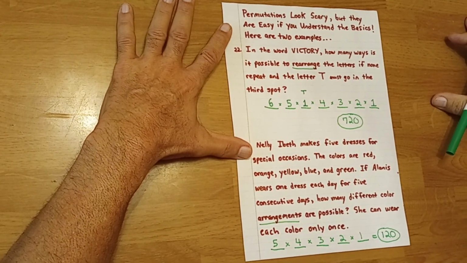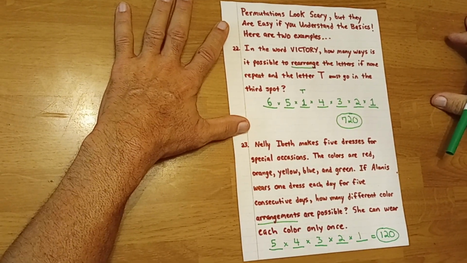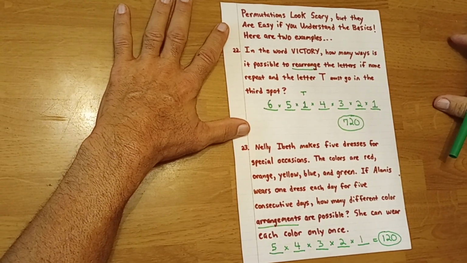So there we have it. This is permutations. Again, they are not nearly as difficult as people think.